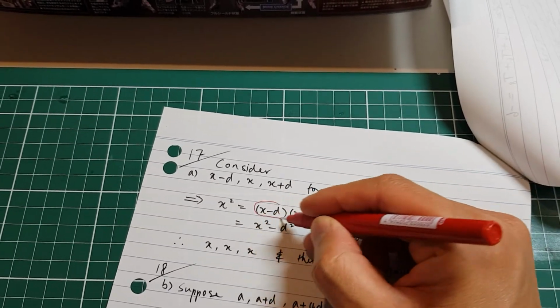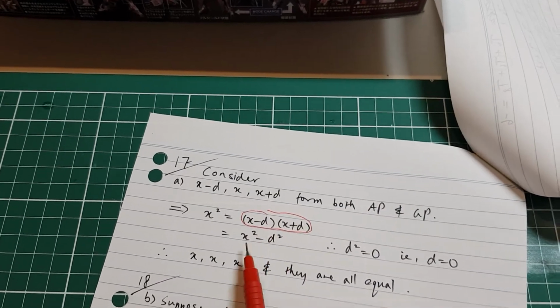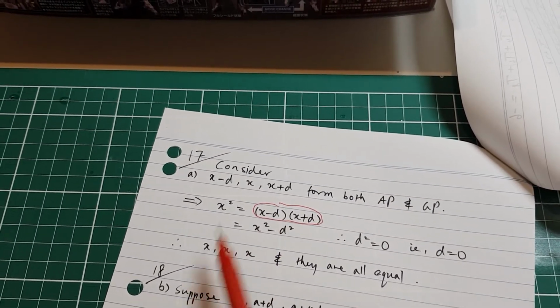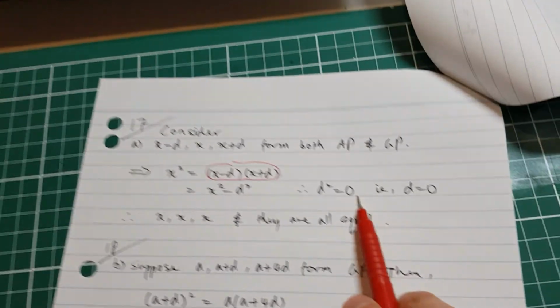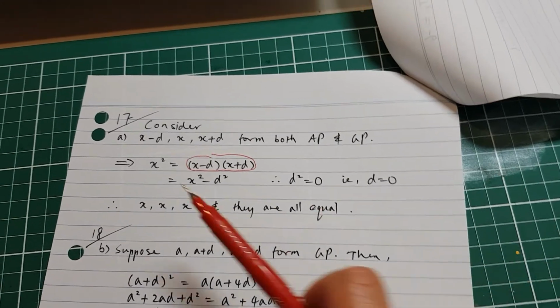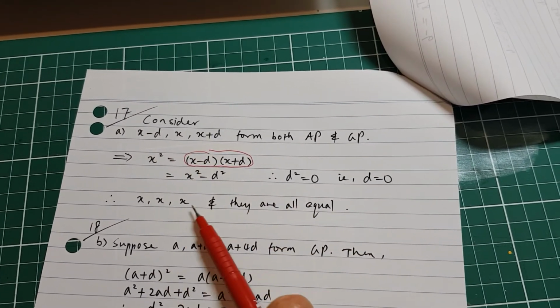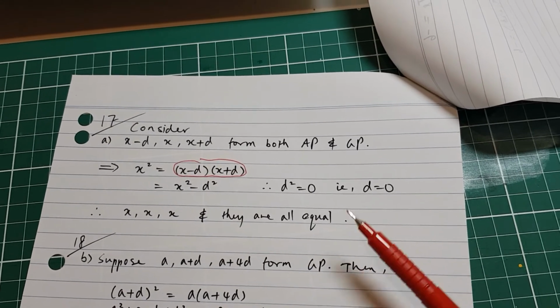And this one is the difference of squares expansion formula, then you get that. And x squared cancels, hence d squared has to be 0, hence d equals 0. What that means is there's no common difference. In other words, those three terms are exactly the same, as you were asked to prove.